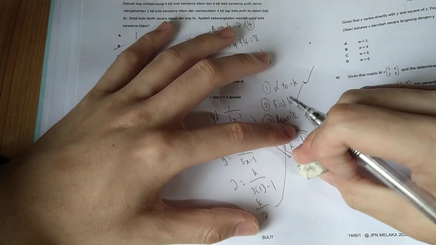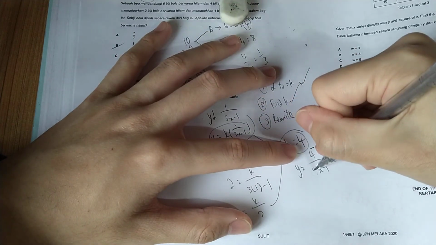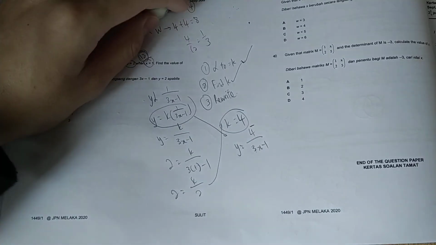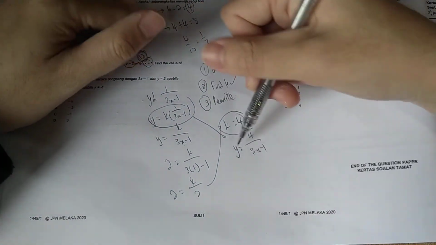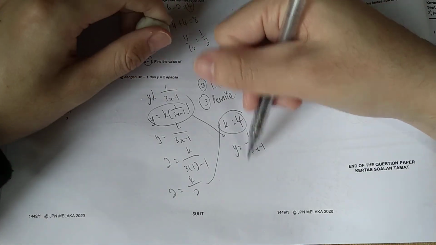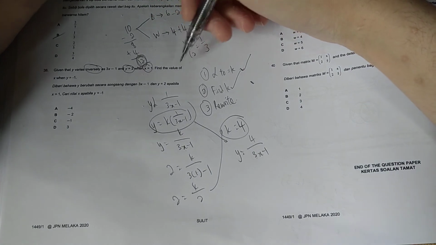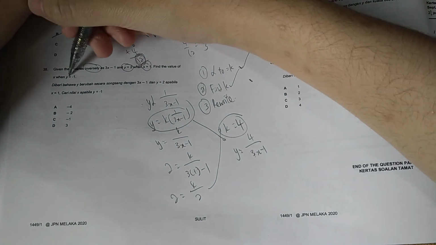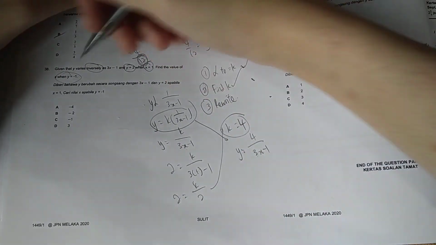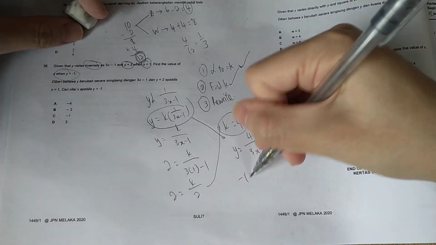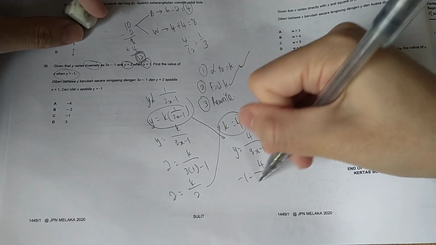Okay? But usually, sometimes the soalan they want you to do until here only, right? If the soalan says write y in terms of x, then this is the answer. But sometimes they want you to continue one sometimes. So like for this one, it's not over yet, because they want you to find value of x and y equals -1. So you keep doing it lah. Masukkan y -1, cari x. So -1 equals 4 over 3x minus 1.